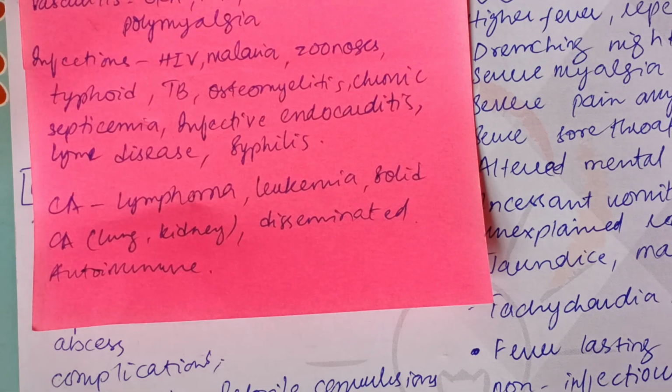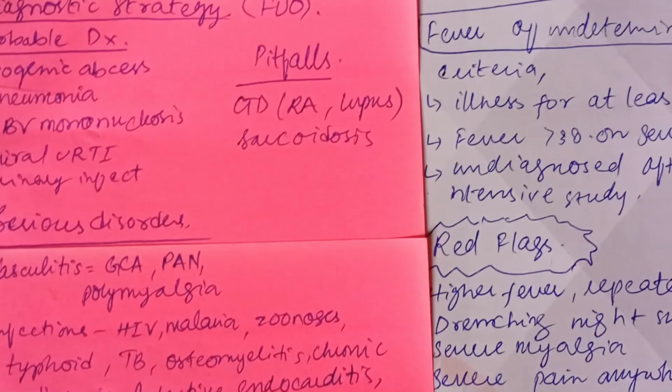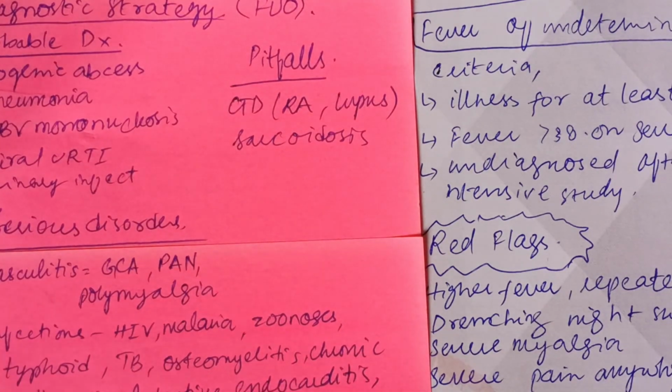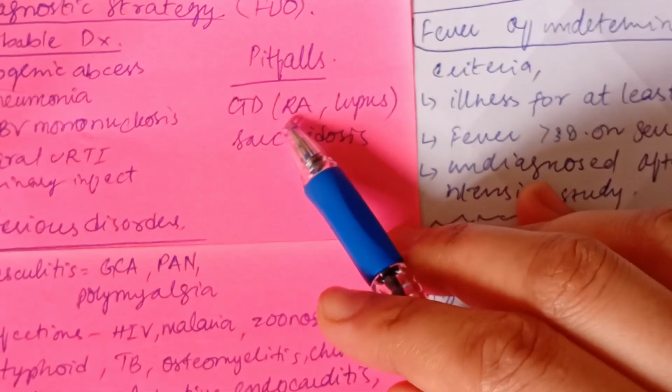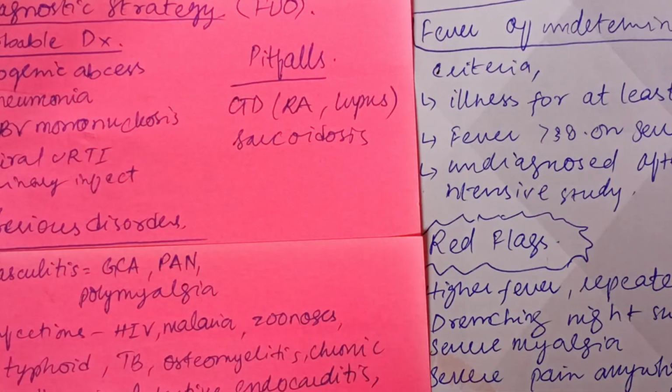Some autoimmune diseases also have a chronic fever, and they can also come under fever of undetermined origin. What are the pitfalls? Usually the disorders that easily get missed are connective tissue diseases like rheumatoid arthritis, lupus, and sarcoidosis. These conditions get easily missed if the patient is coming to you with fever.